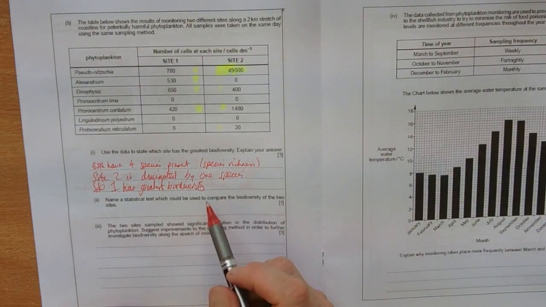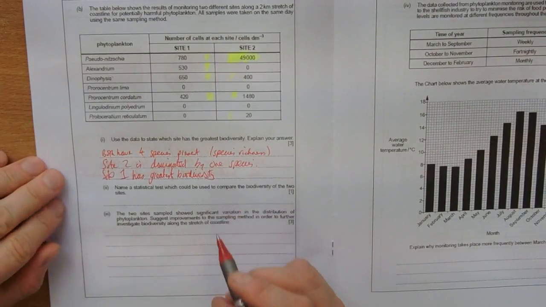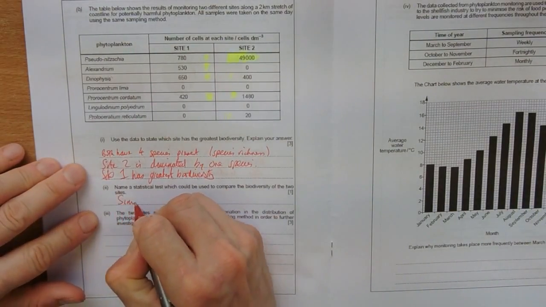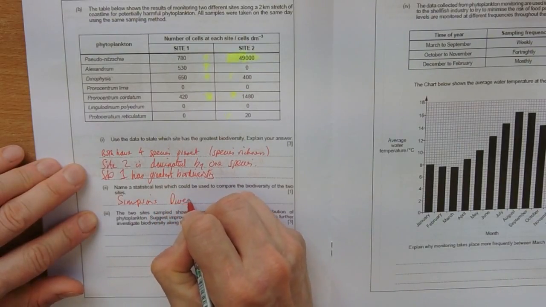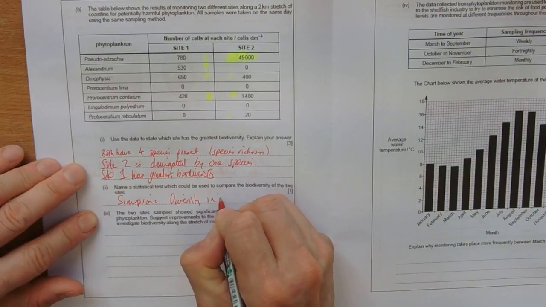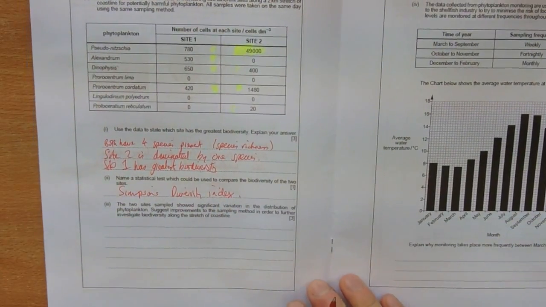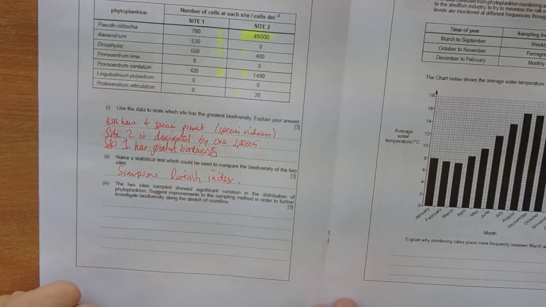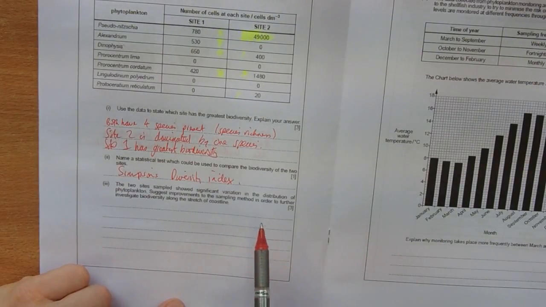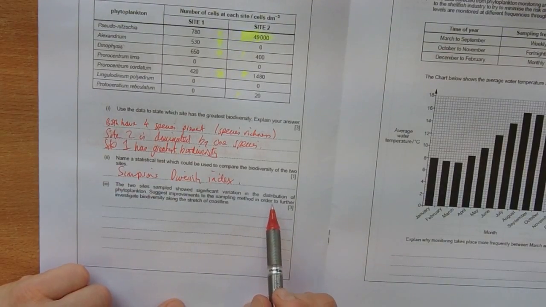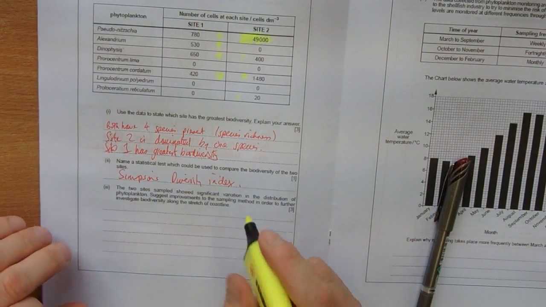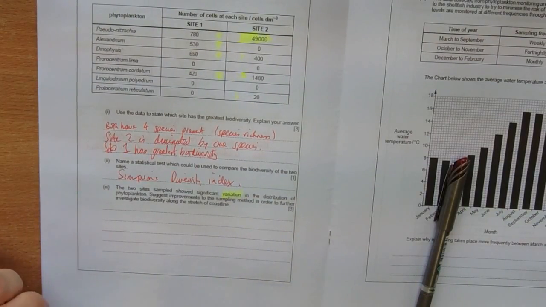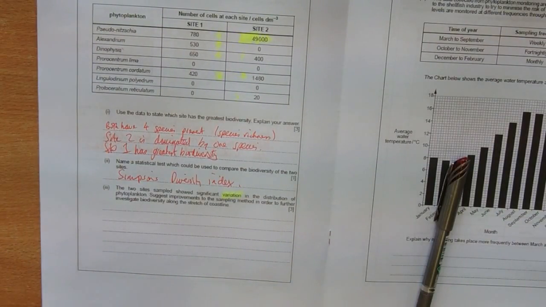Name a statistical test. Well, you've done this on your fieldwork. It's the Simpson's Biodiversity Index. And you've done some calculations. That's in your lab book. The 2-site sample shows significant variation in distribution. So in any experiment, you're going to get variation. If you measure people's heights, you get variation. Boys versus girls' heights, you get variation within the boys, variation within the girls.